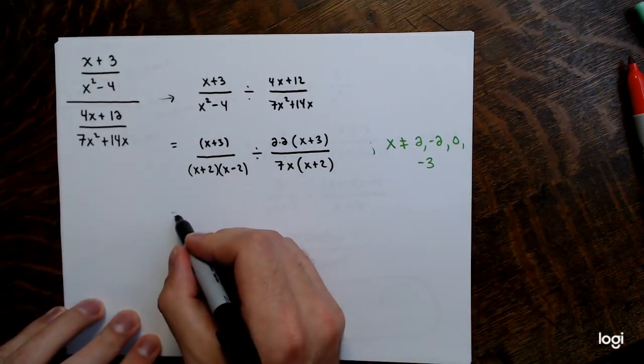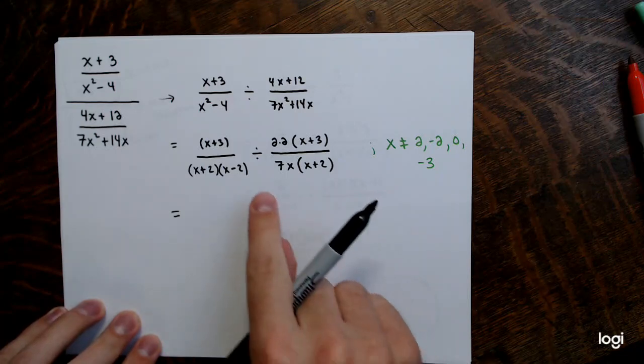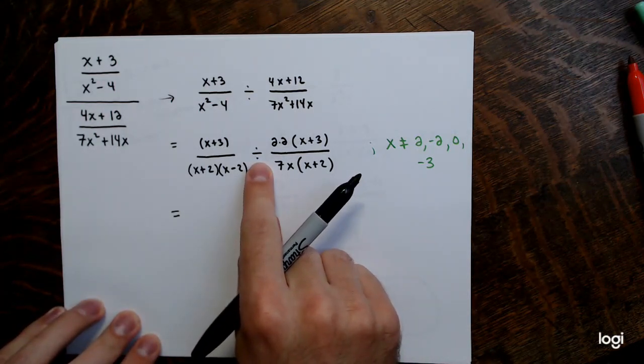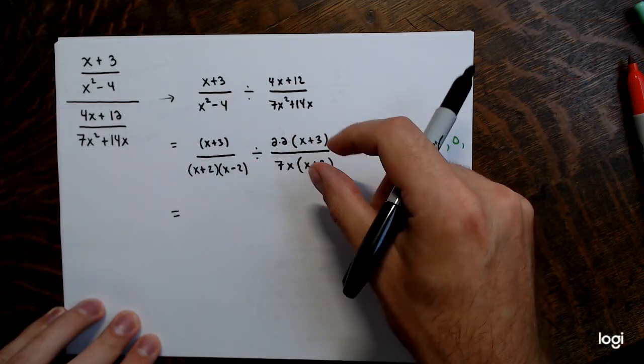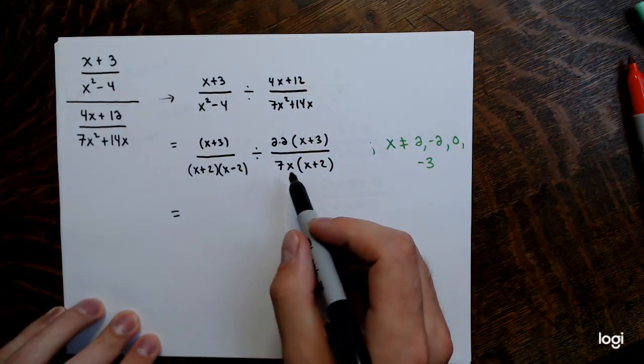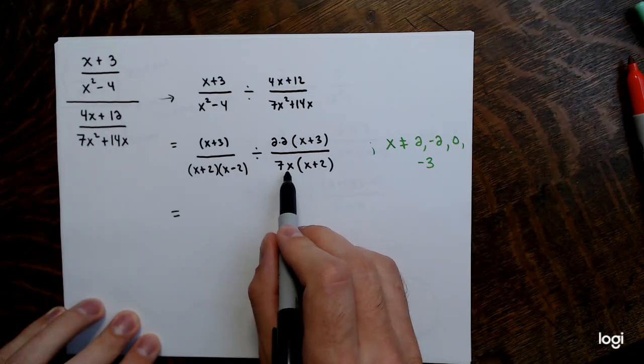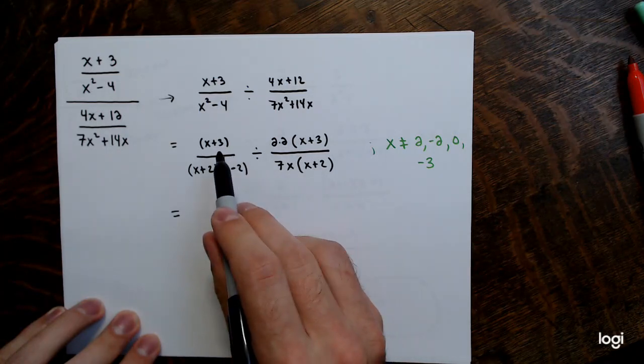Alright, so now here's the part that I'm going to skip. I'm going to skip writing the multiplication. I know I'm going to rewrite this as times the reciprocal of this fraction, so I'm just going to write the end result, where this fraction, these factors and this factor.